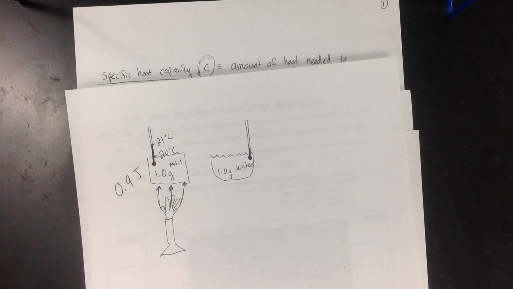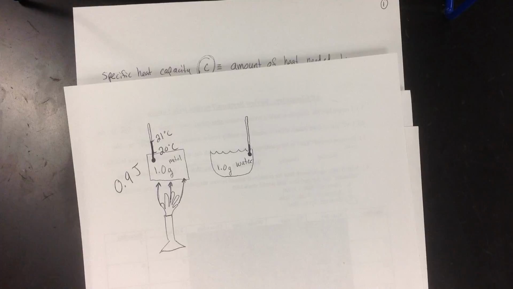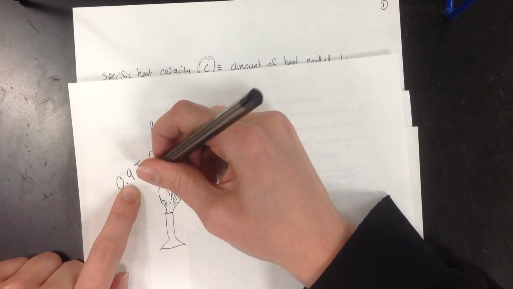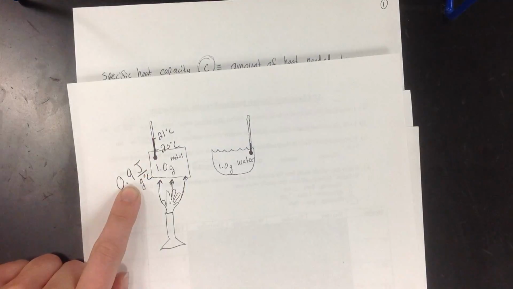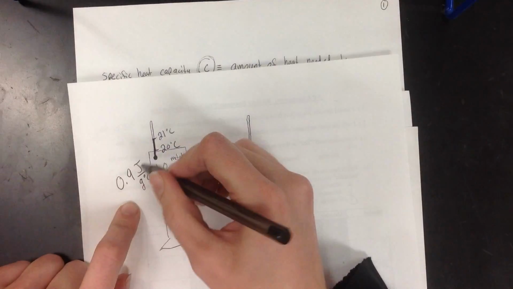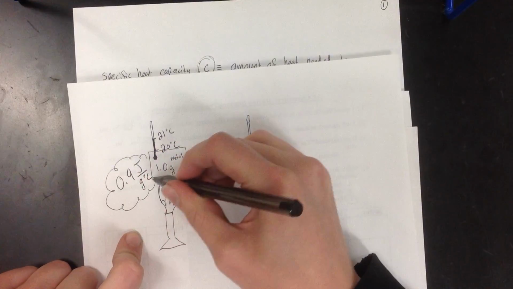That's all the heat that it takes to heat up this 1 gram of metal 1 degree Celsius. Now, if I transfer that into the specific heat of the metal, I would write it as 0.9 joules for every gram for 1 degree Celsius. And that is where our number for specific heat capacity comes from.